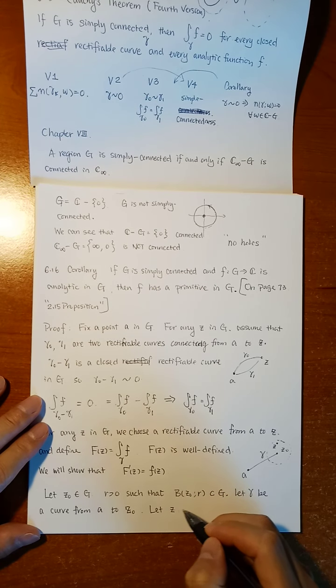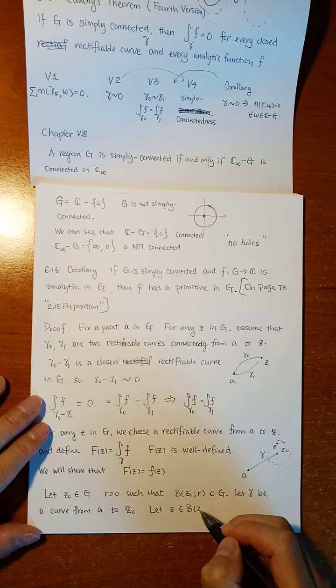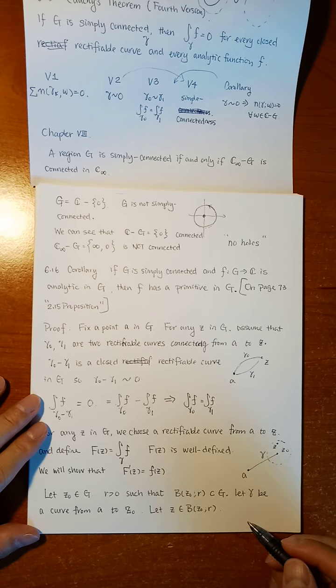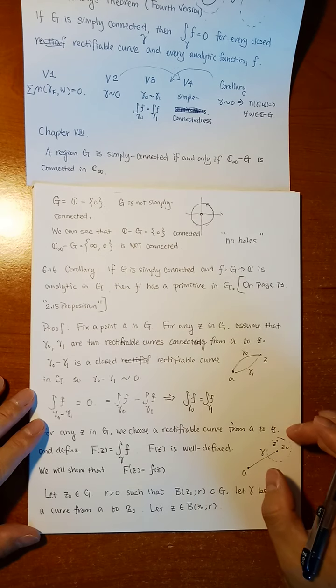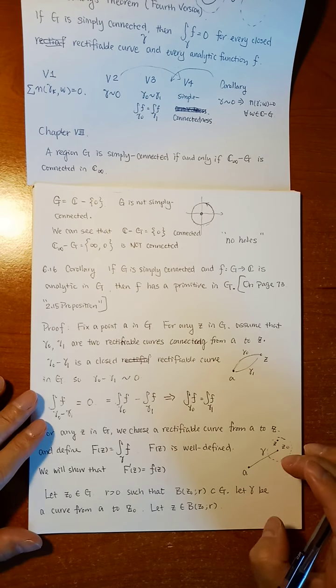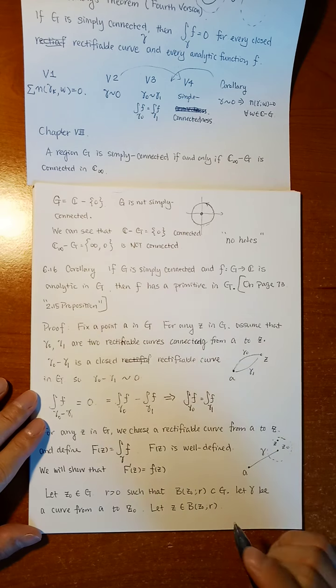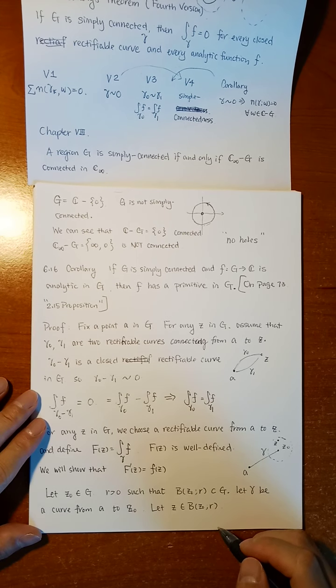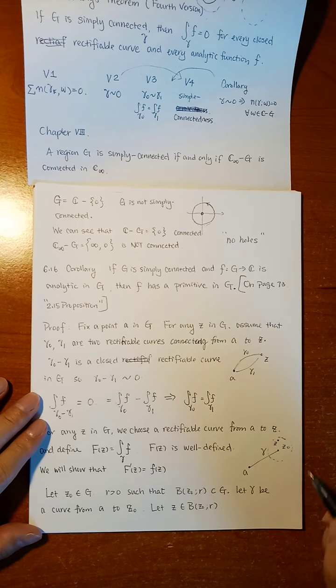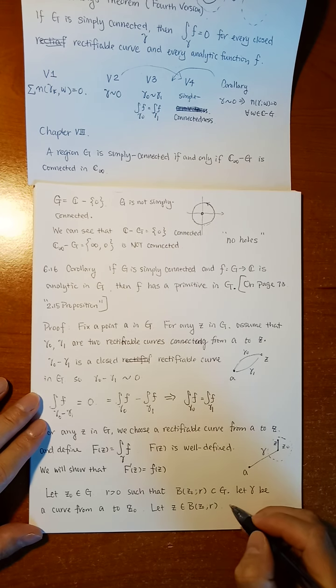Let z belong to the open disk B(z0, R). R can be very, very small. Then we directly connect z0 and z.